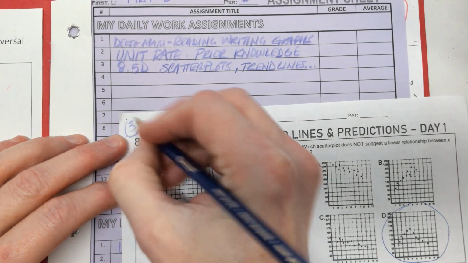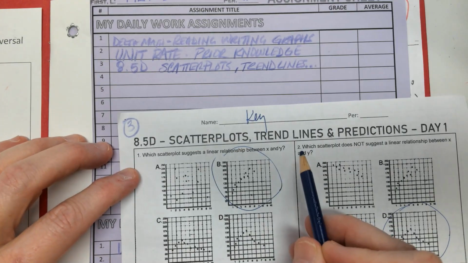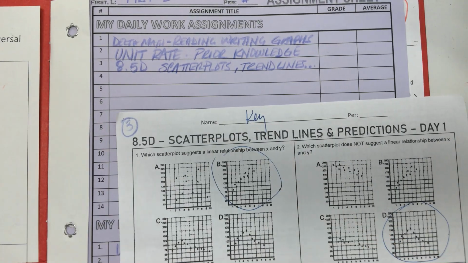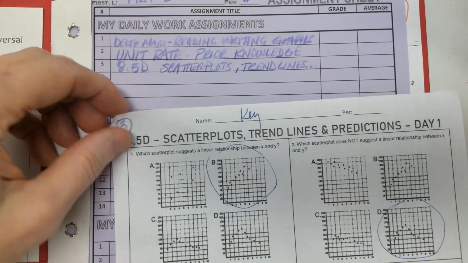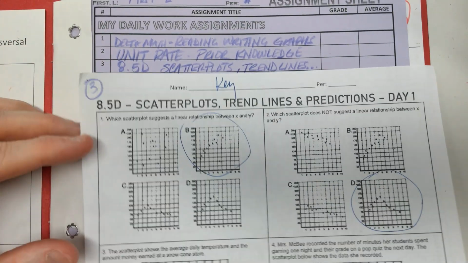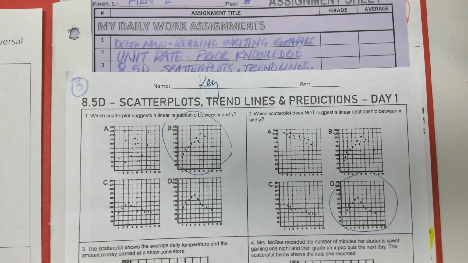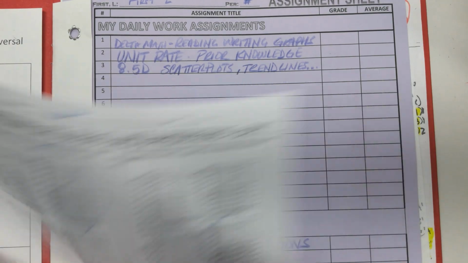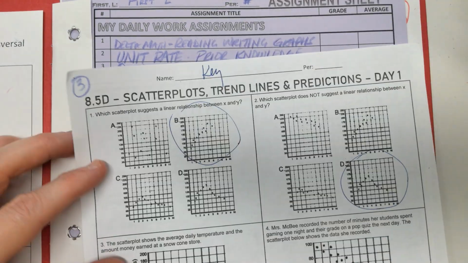All right, so let's move to number 3. This is going to be number 3. It's 8.5D, scatter plots and trend lines, day 1. All right, I'm going to go a little bit quicker on this one. All right, so we're going to count off, again, 5 points for each one that you missed.